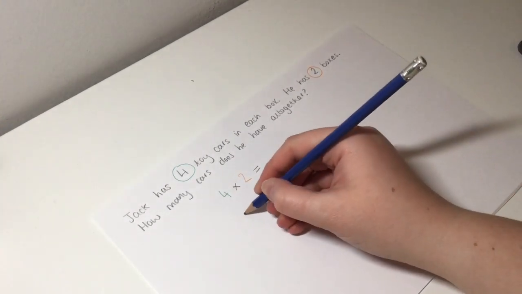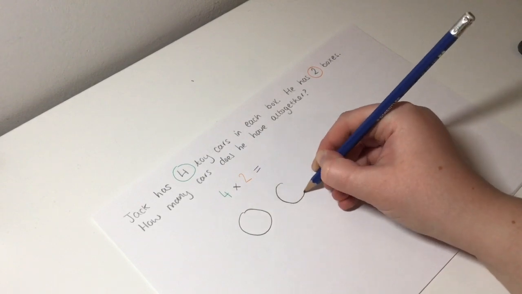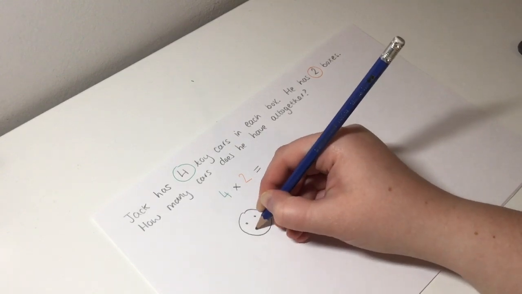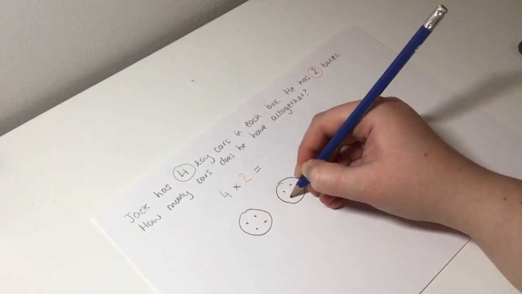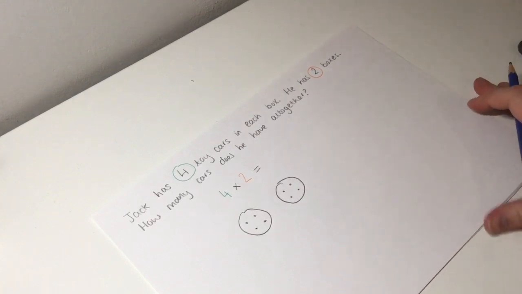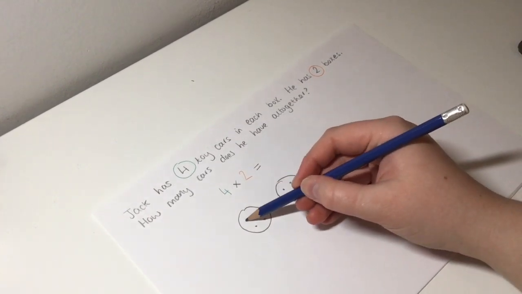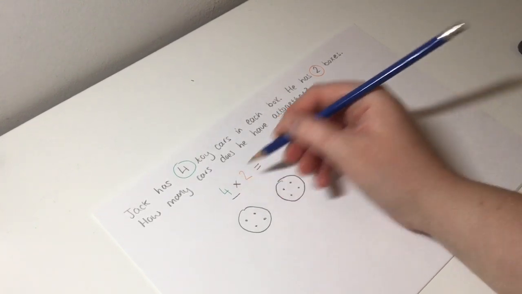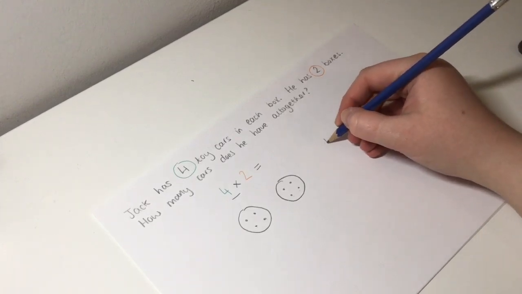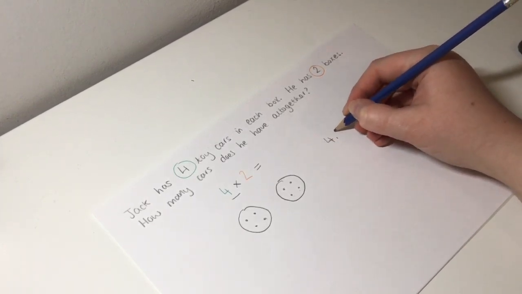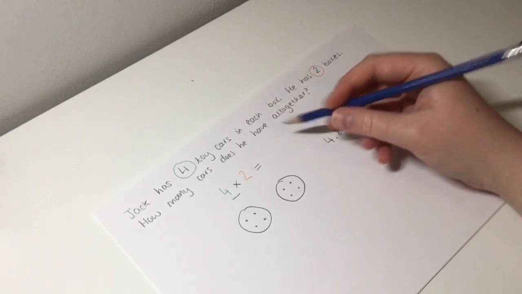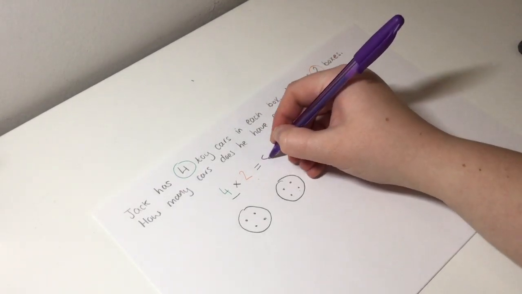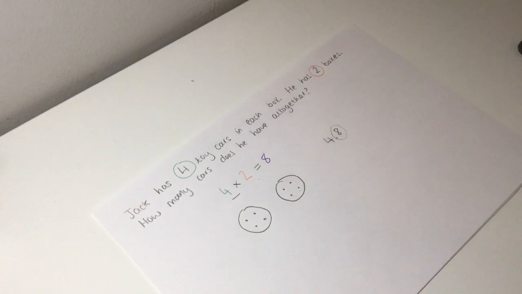When we do our working out, we're going to have 2 groups, the 2 boxes, and we're going to put 4 little dots to show the cars in our groups. To find our total number, we just count them up: 4, 5, 6, 7, 8. There we go. We can also count in our 4s, so 4, then 8. We'll need to count 2 times because there's only 2 groups. And we've checked our answer, it matches with our number 8 that we counted, so our answer is 8.